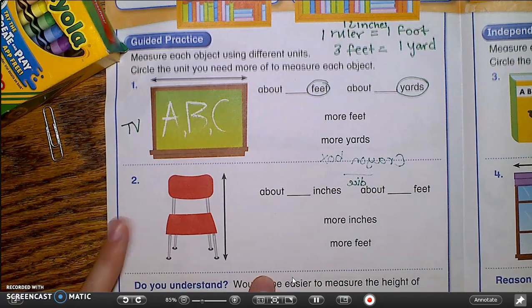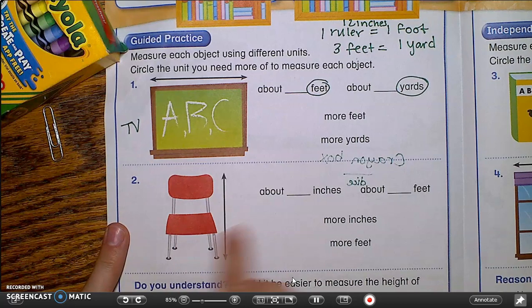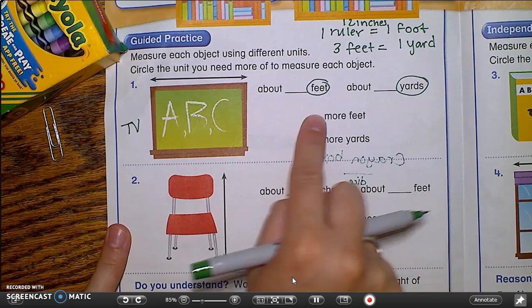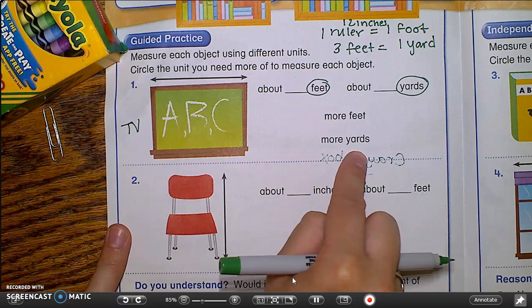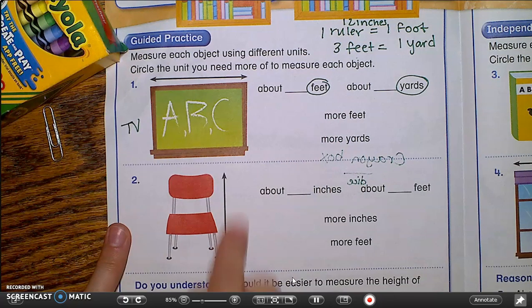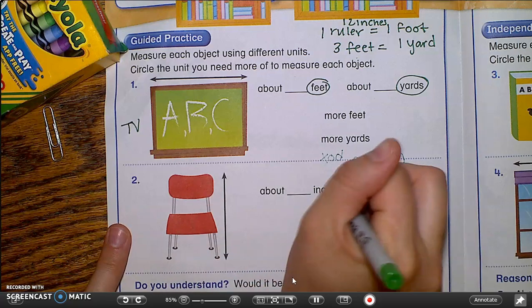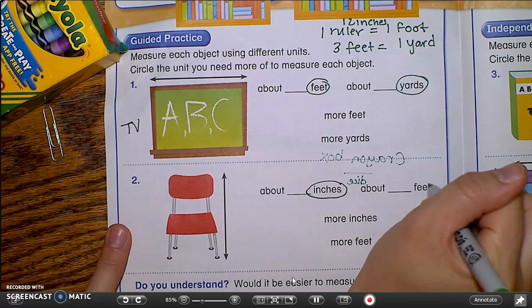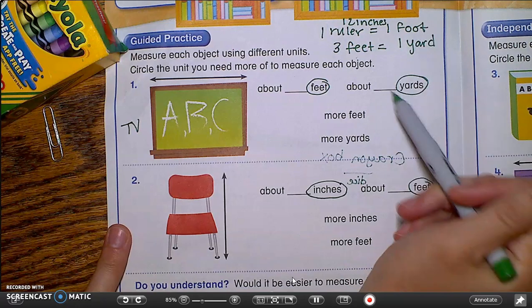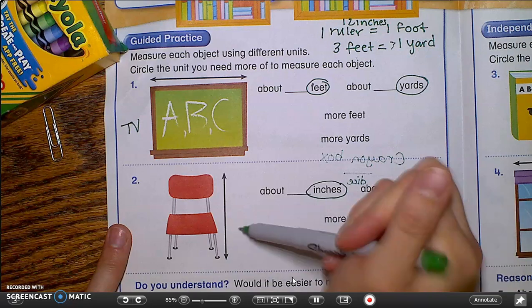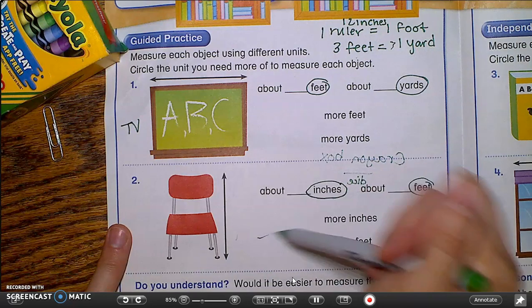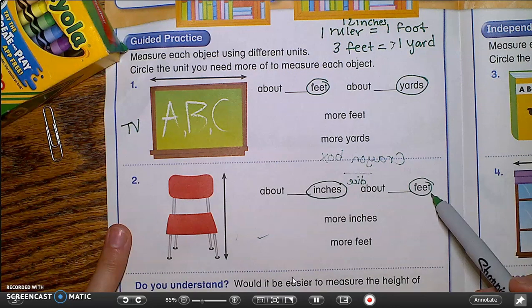Now, here you need to measure a chair. First, you're going to measure it in inches, and then feet. Remember, there are 12 inches in 1 foot. So measure it in inches first, and then measure it in feet. And then tell me which one you used more of.